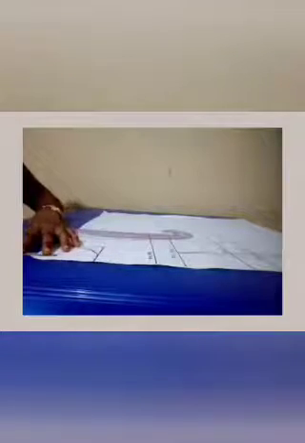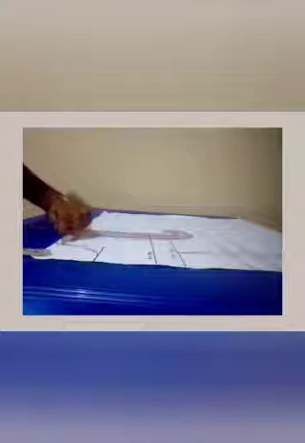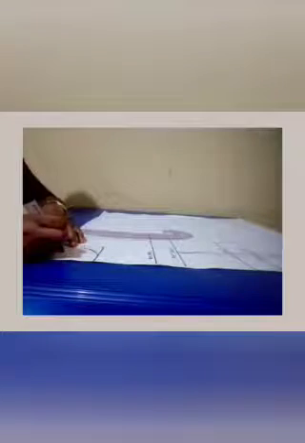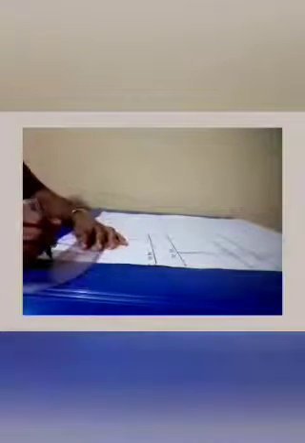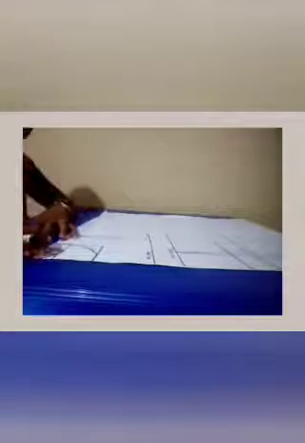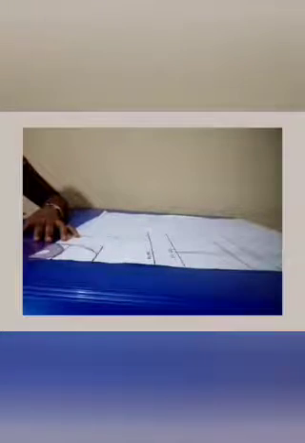And for the back neckline, the back and the front neckline width is the same thing. So for the back depth, I'll be using 1.5. So I'm using 1.5, and I'll use my curve. You can see this is the back neckline, this is the front neckline now.